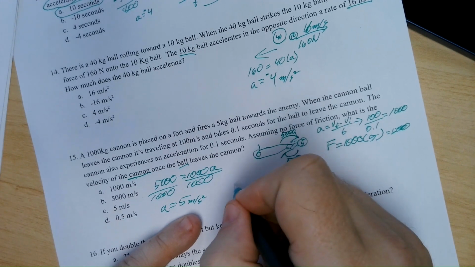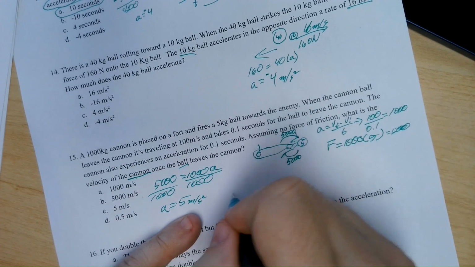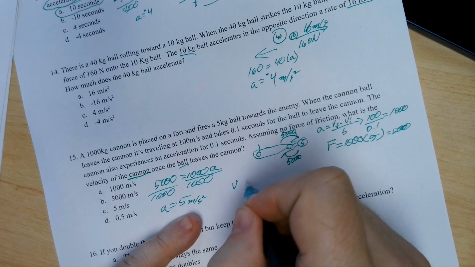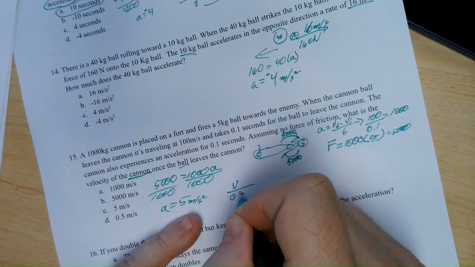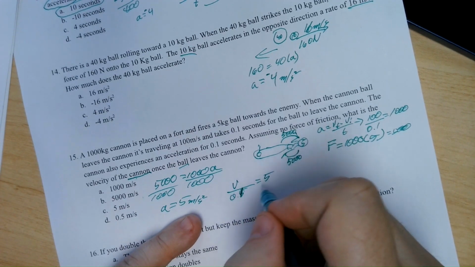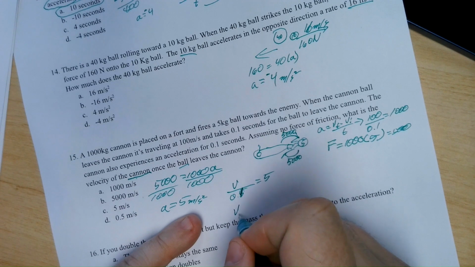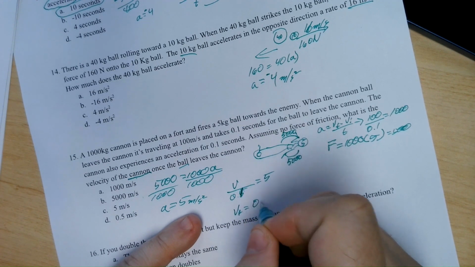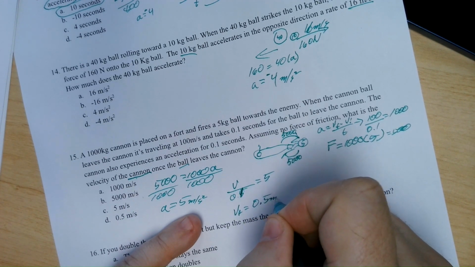So again, our initial velocity is going to be 0, so our final velocity minus 0 over 0.1 is going to equal 5. So 5 times 0.1, our final velocity is going to equal 0.5 meters per second.